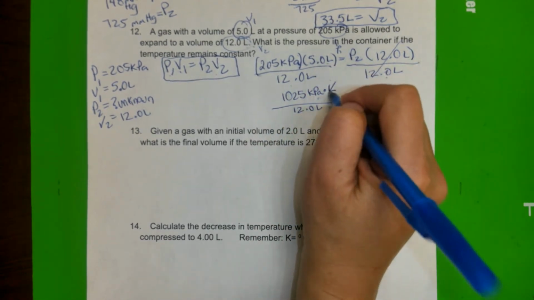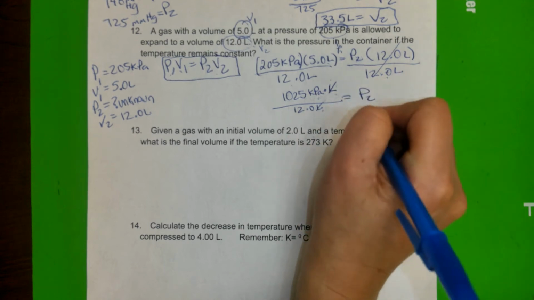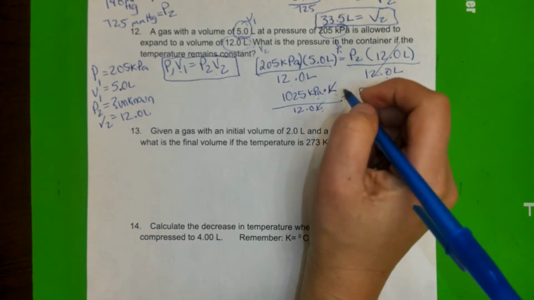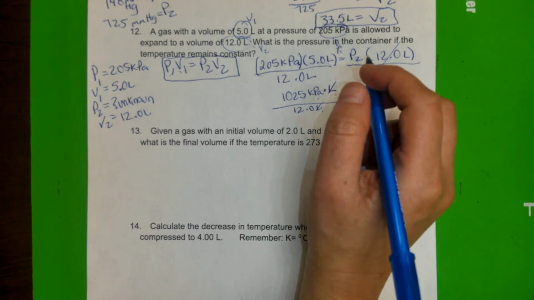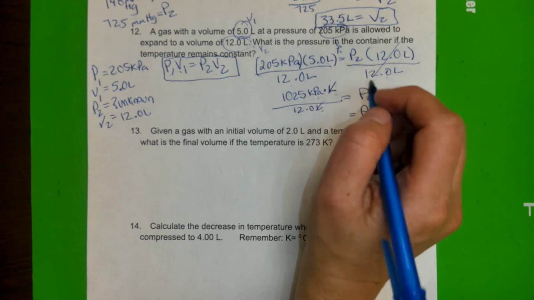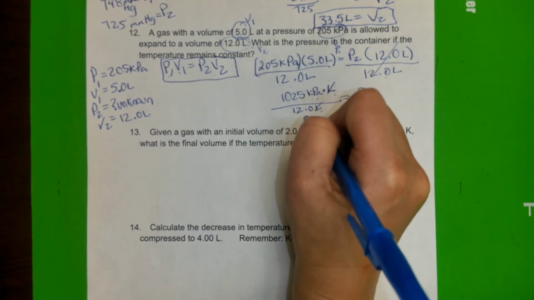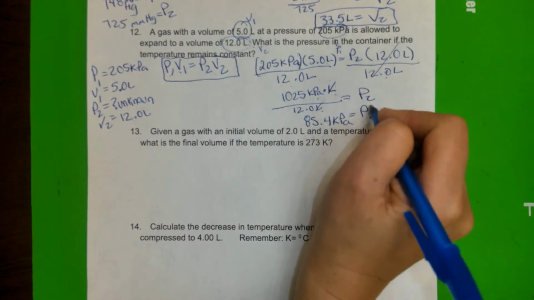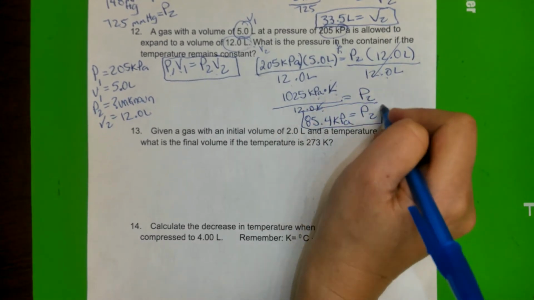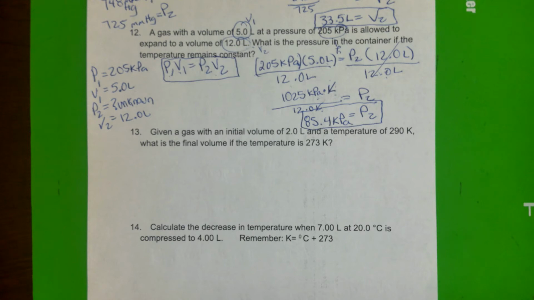And of course, liters cancel each other out, and then P2 will be equal to 85.4 kilopascals. So that would be your answer for number 12.